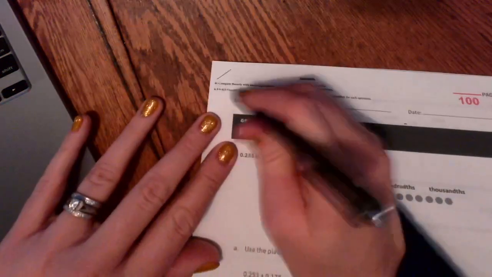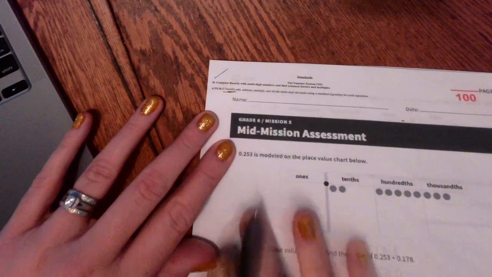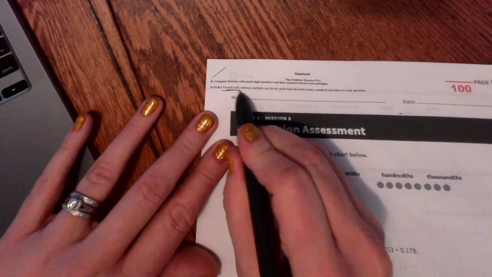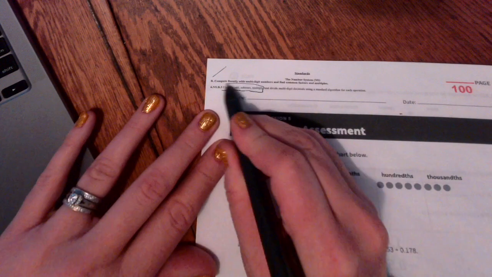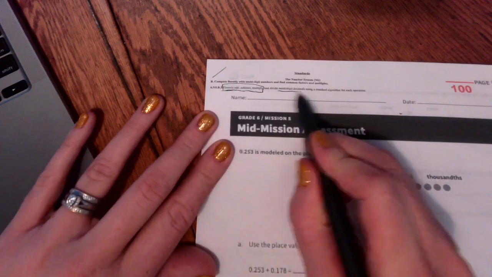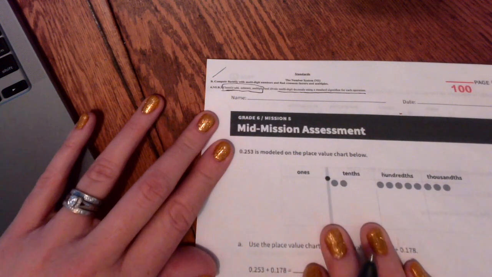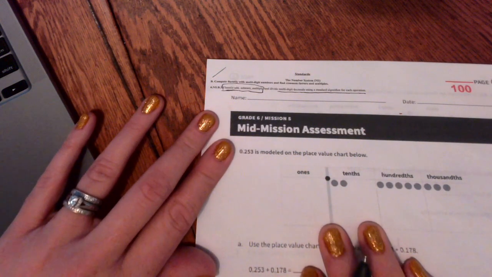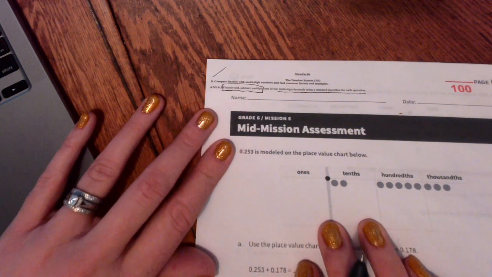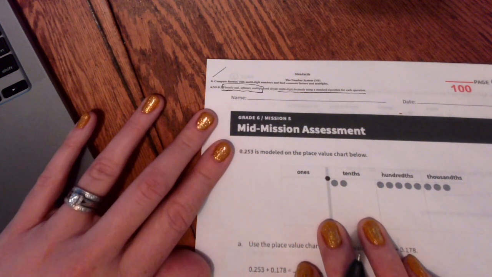Again, we are covering our standard where we should be able to fluently add, subtract, and multiply multi-digit decimals using a standard algorithm for each operation. So that is the goal: by the end of this mission, you will have mastered the ability to fluently add, subtract, and multiply multi-digit decimals. That means decimal numbers that include decimals and are more than one digit, using a standard algorithm. That means stacking them, and then through the process of solving the problem, you do all the regrouping and distribution.